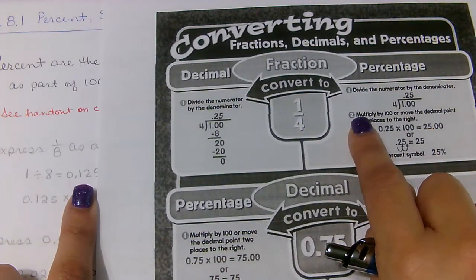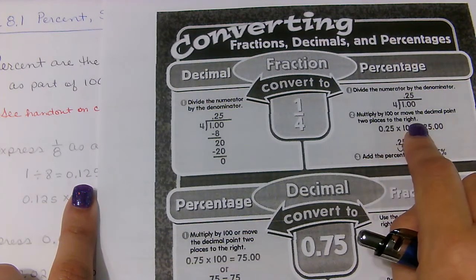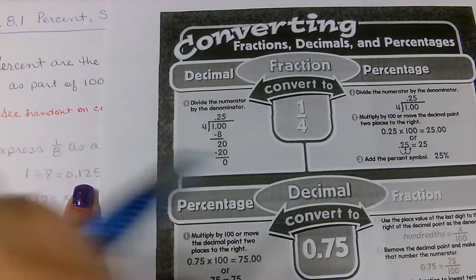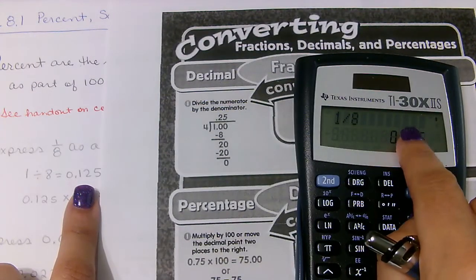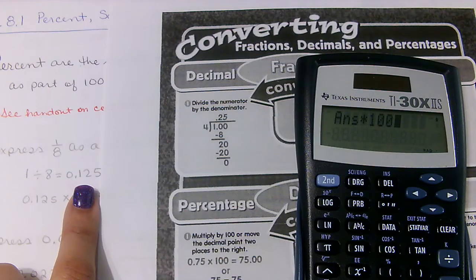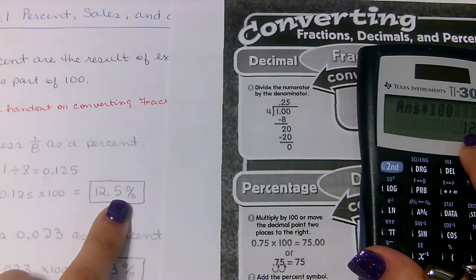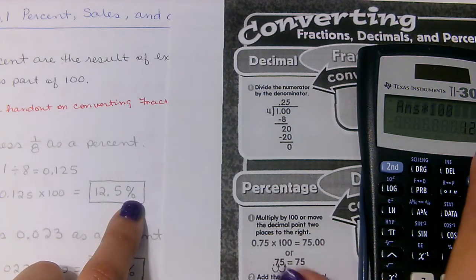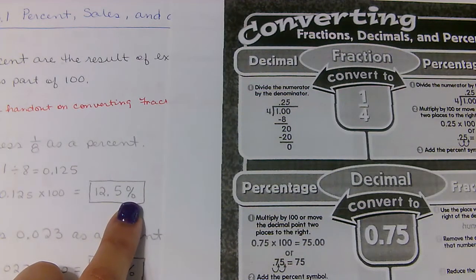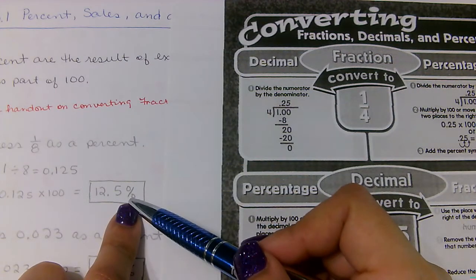So number 2 says multiply by 100, or you can move the decimal 2 places to the right. Okay, all I'm going to do is take this value and times it by 100. Here I get 12.5, and then you have to add the percent sign, okay, because we are indicating that this is a percentage.